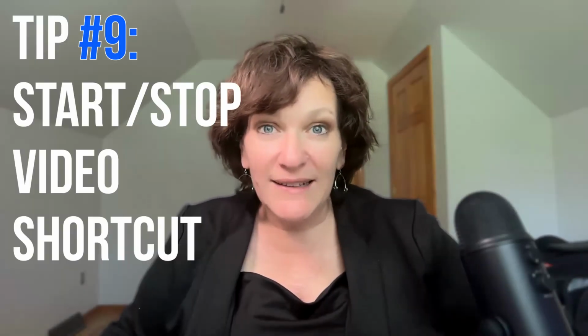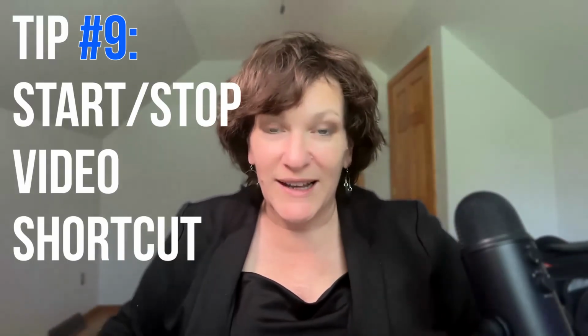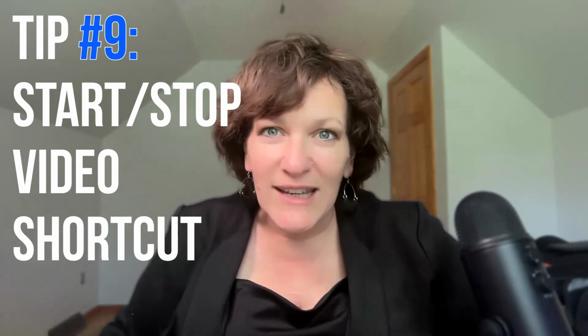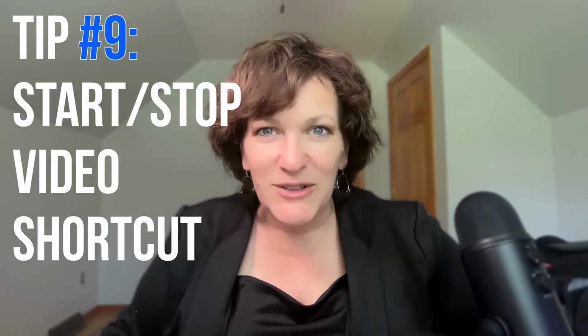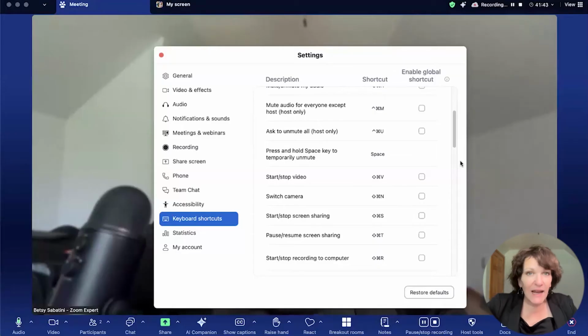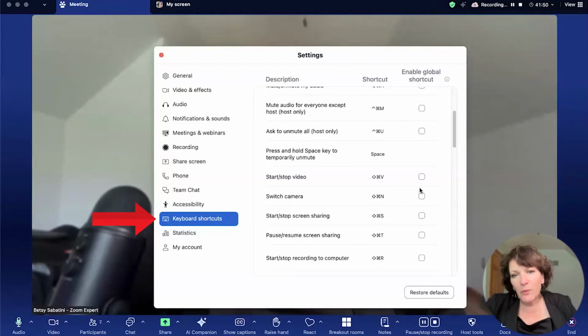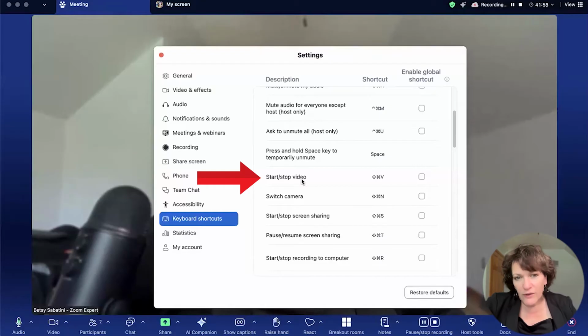Tip number 9. This one has to do with more shortcut keys, but we have to go take a look inside the settings that are in your Zoom Workplace app. Let's go take a look. So here inside your Zoom Workplace app settings, you can see there on the left side, we are on keyboard shortcuts. And then on the right-hand side, some of my favorites are like starting and stopping your video.